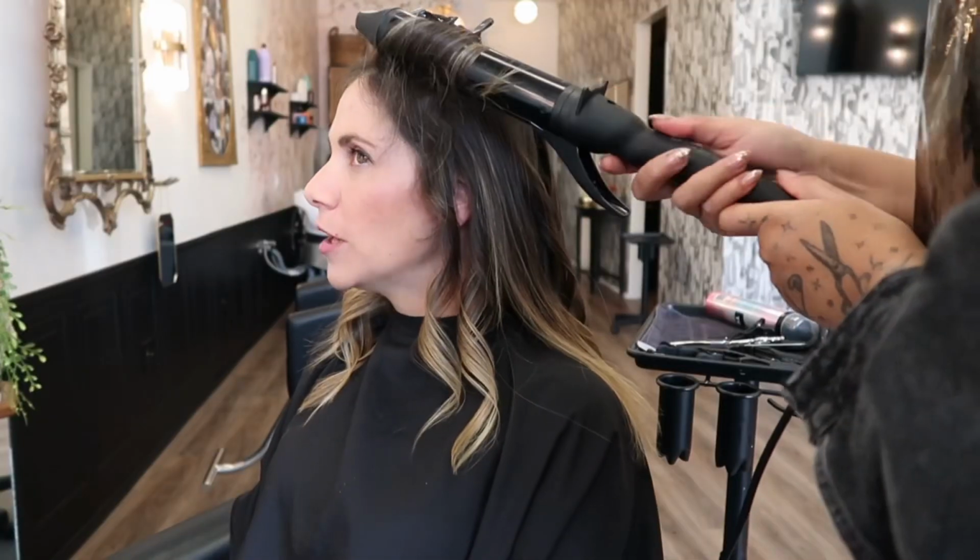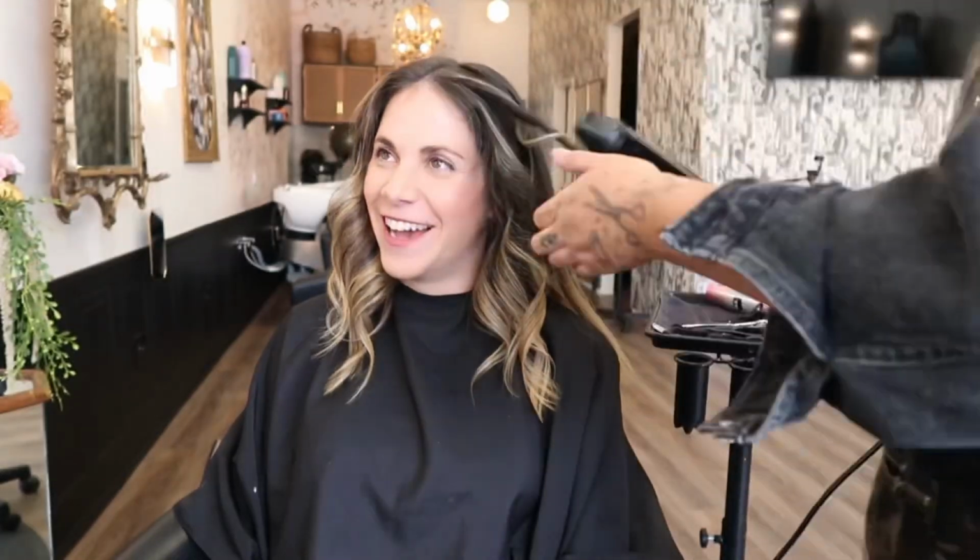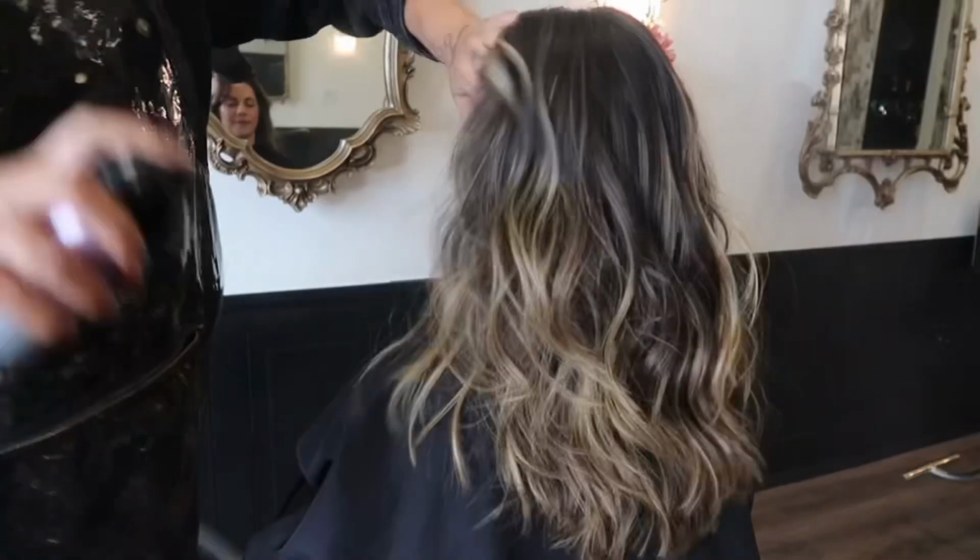And then to complete the style, I'm using my Bioionic 1.5-inch barrel size curling iron, and I'm alternating the direction of the curls. This creates a very undone, effortless look, and I like to finish off the style using a texture spray. This adds a lot more volume. And this is the final result.